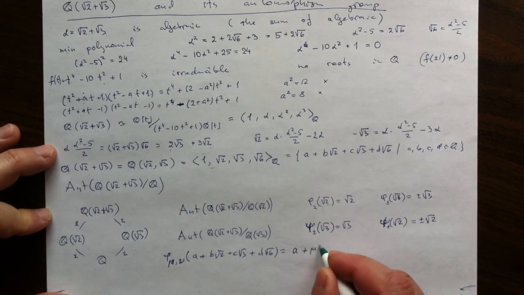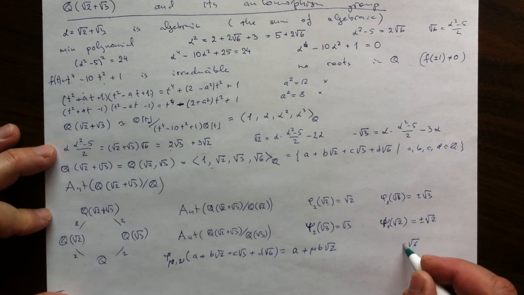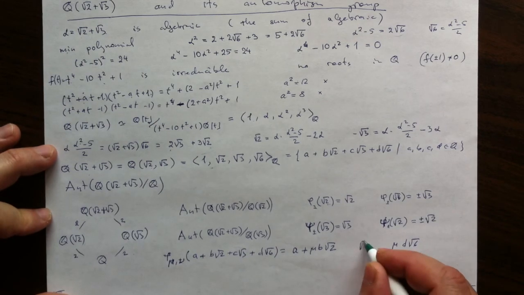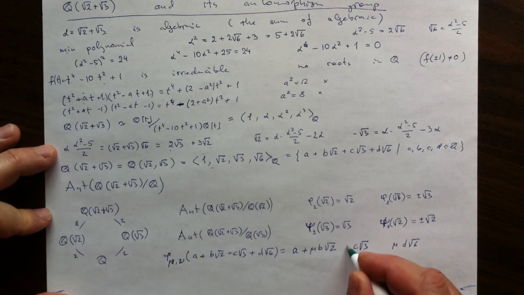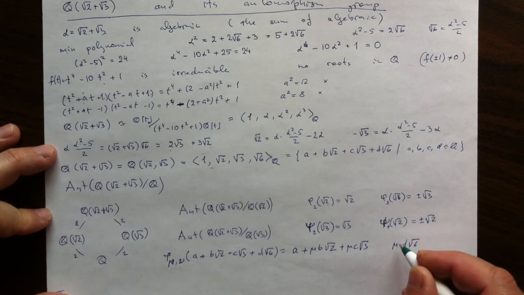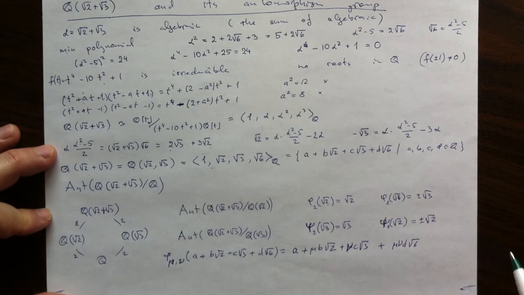So that will be appearing in front of the square root of 2, and also in front of the square root of 6, because the square root of 6 is the product of the square root of 2 and the square root of 3. And then nu will be the sign of the square root of 3, the result of applying it. And also I have the square root of 3 inside the square root of 6, so nu has to come up in here as well. And that is a complete description of all my symmetries.